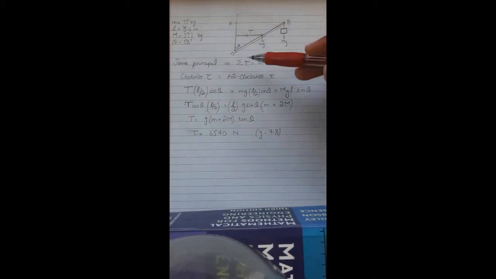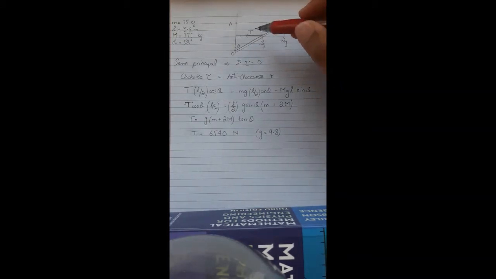Okay, so here's the second problem. I've drawn the diagram. We have a rod, and at the midpoint of the rod we have a cable attached to it, and this cable has a certain tension in it.